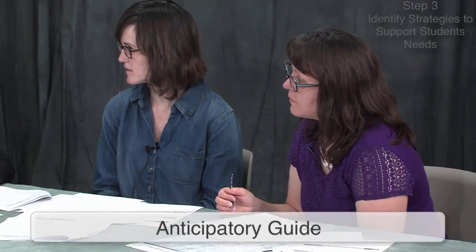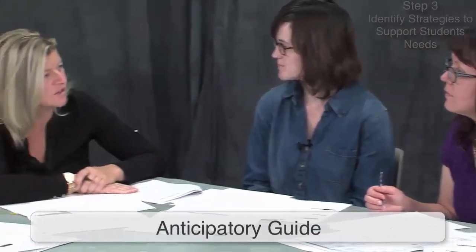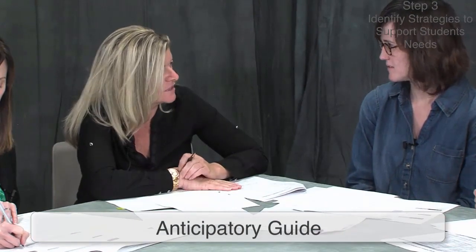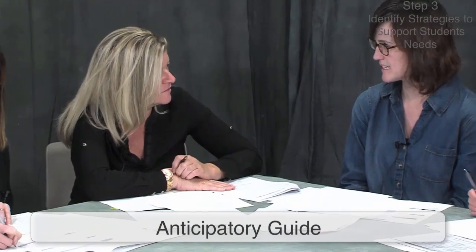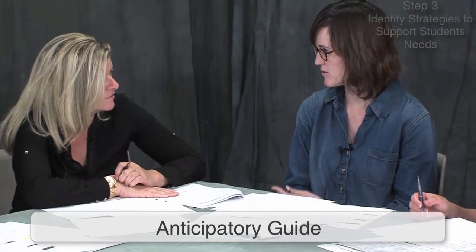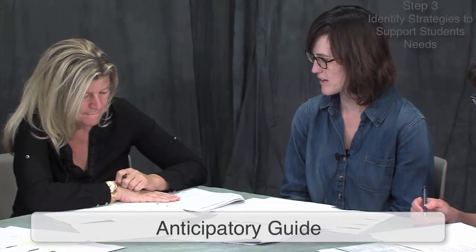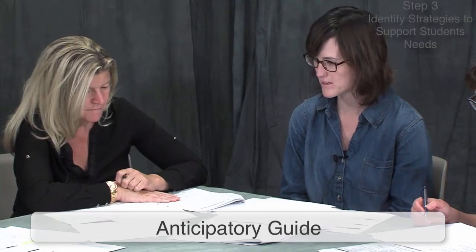And maybe using some sort of an anticipatory guide to help them organize their thoughts so that when they were ready for a conversation, they already had some things that they could key in on. And extending it then to go back to the text or another text to actually look for reasons or textual evidence to support their opinions.